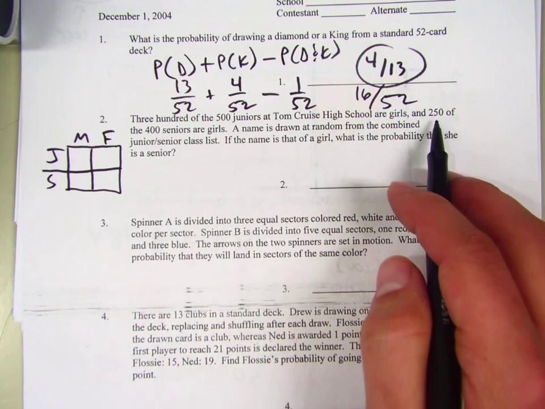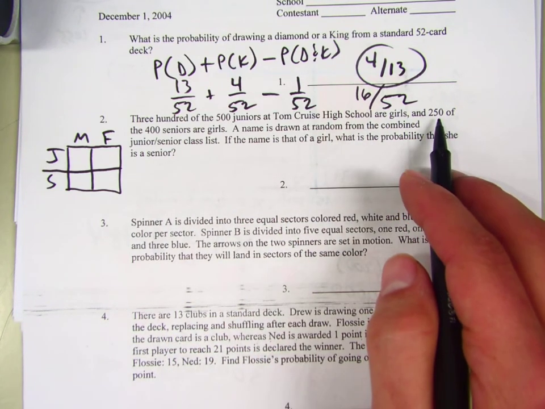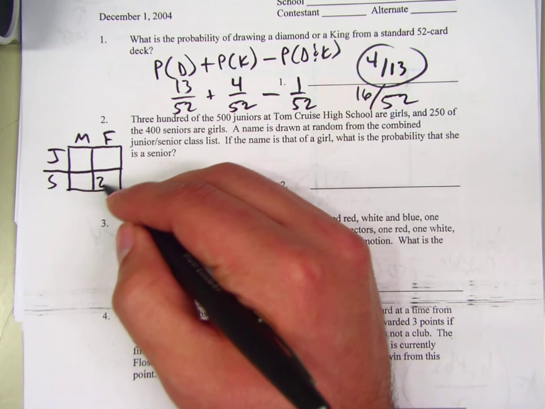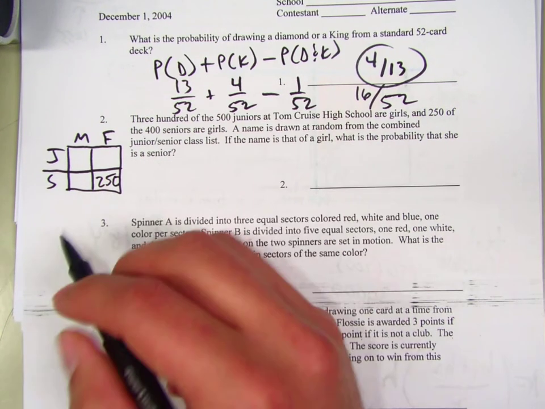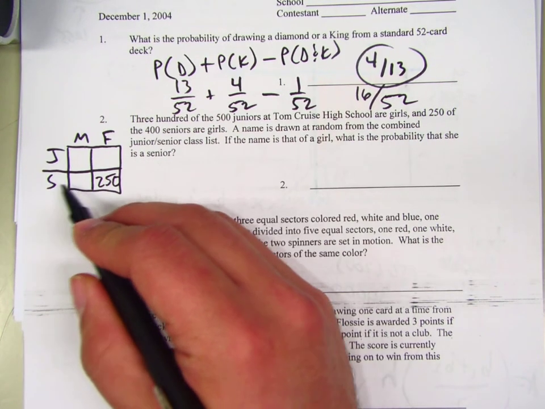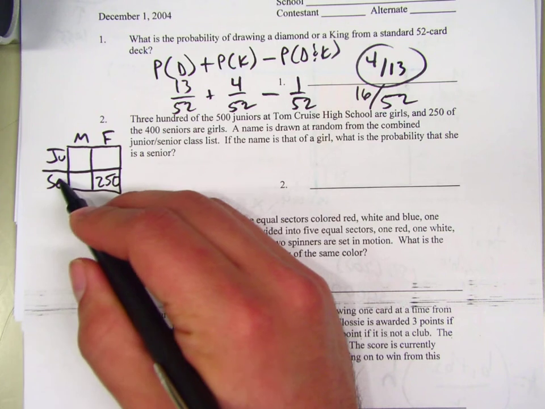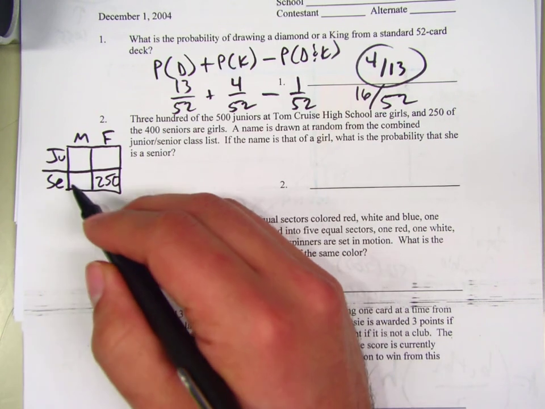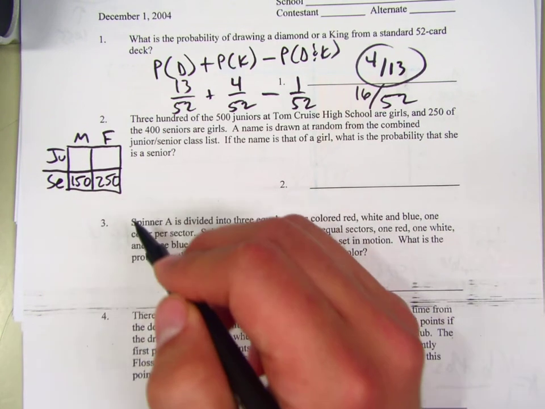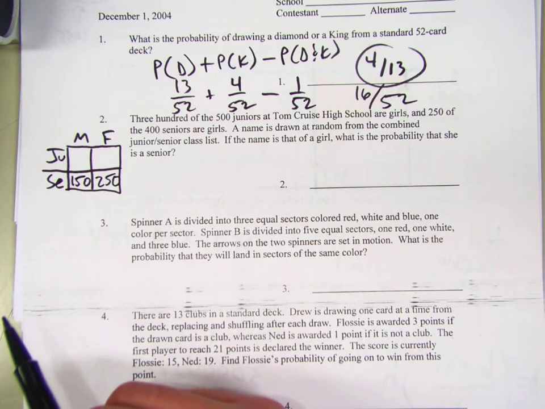And it says 250 of the 400 seniors are girls. So 250 females. How many males? 150. Right. So I'm just kind of filling in all the details.